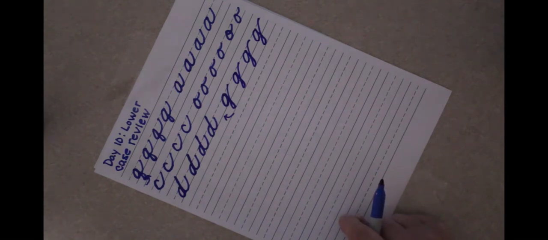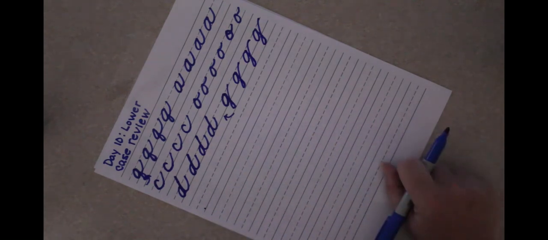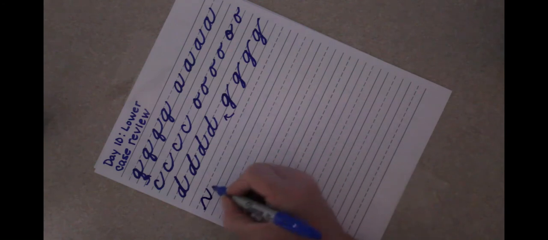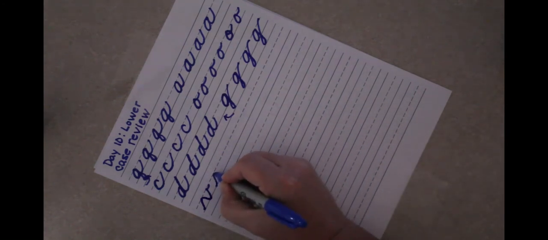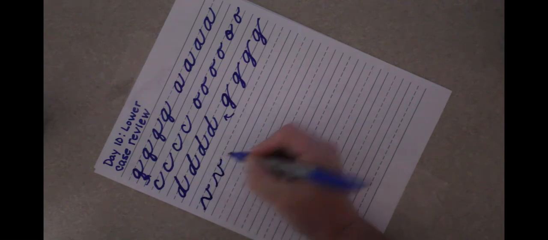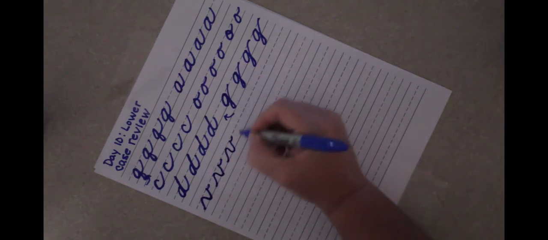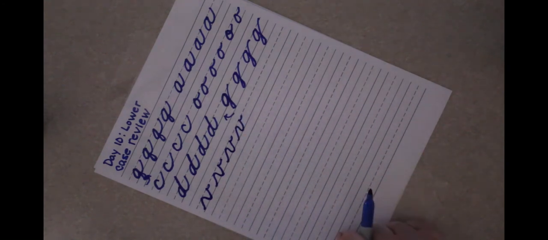Okay, on day 8 we learned V, M, and N. Our lowercase v starts at the bottom line. It goes up, touches the dotted line, comes back down, goes back up, and then has that handle. Up, down, up, handle. Okay, you can pause this video and practice making 4 V's.